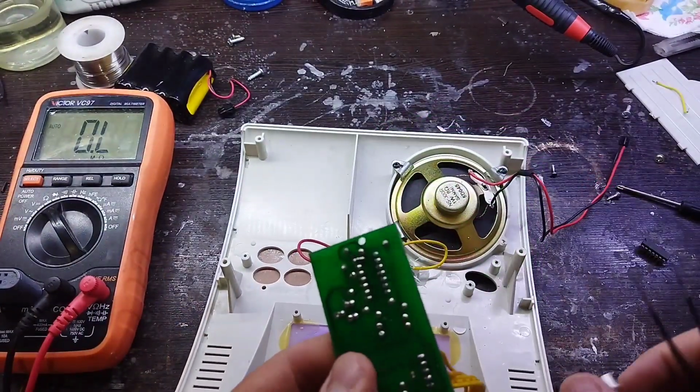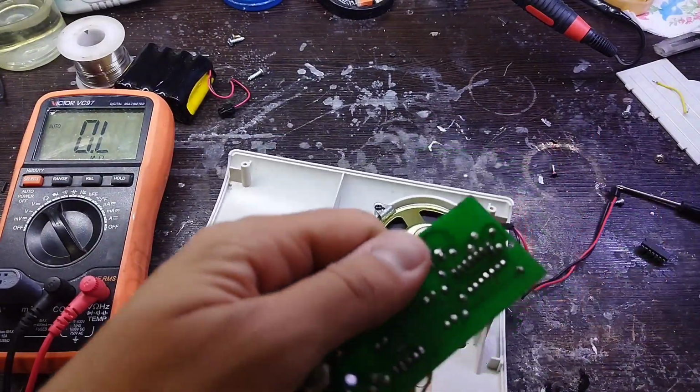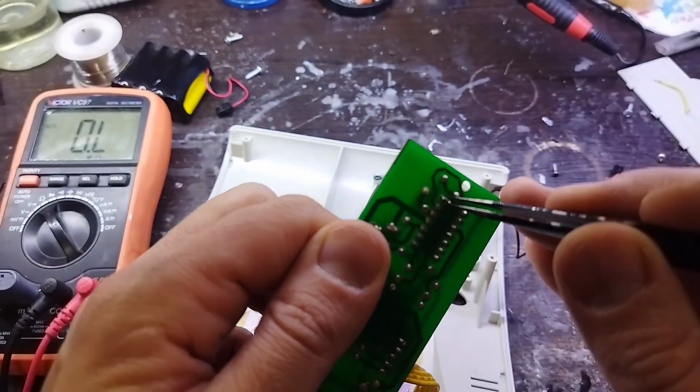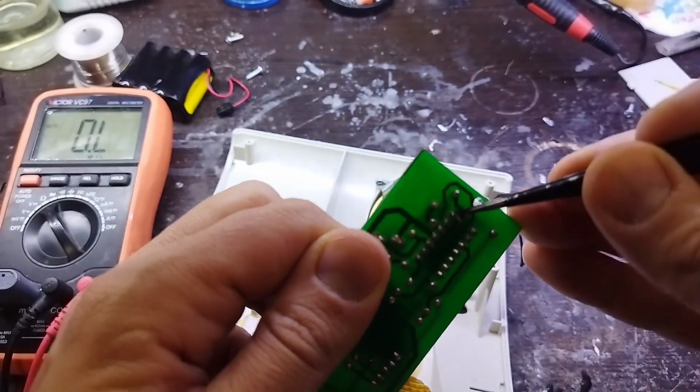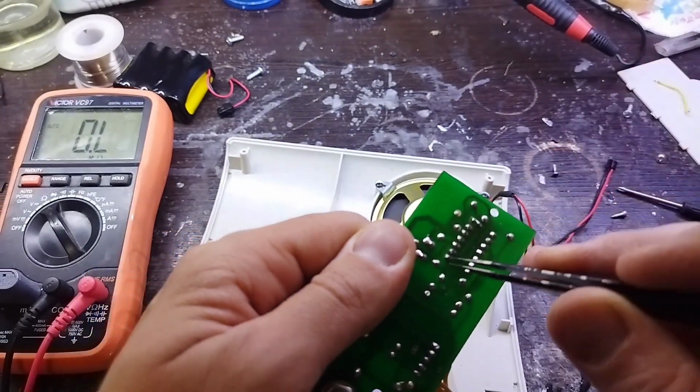Let's go back to repairing our device. This part of the PCB has the IC LM324N, and by replacing this IC, the problem of amplifying the sound of this device will be solved.